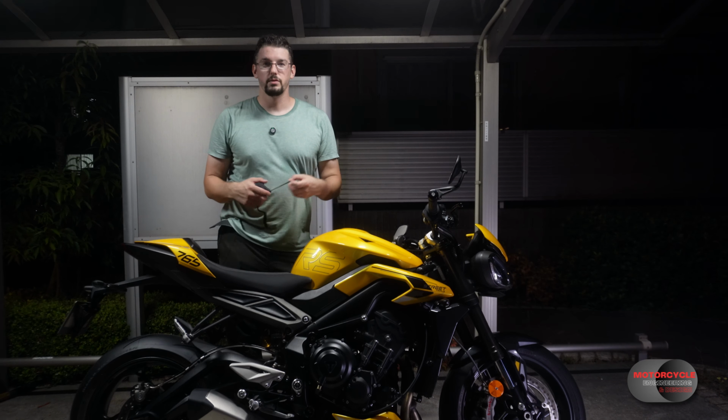So we'll need a set of scales, and for that, as I said, I spent all my money on the bike, so I'm just going to use my cheap bathroom scales, and I'm only going to need one set. So the whole point of having two sets of scales is so that you can measure the weight on the rear and the weight on the front at the same time. But realistically, we don't really need to do that.